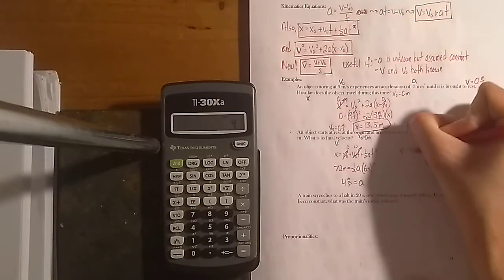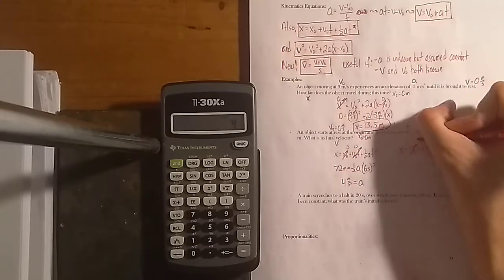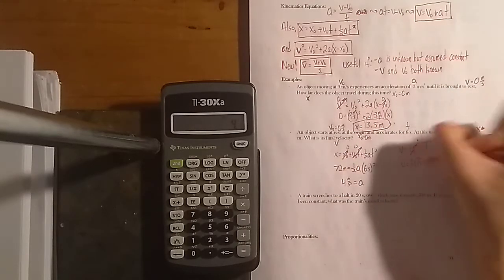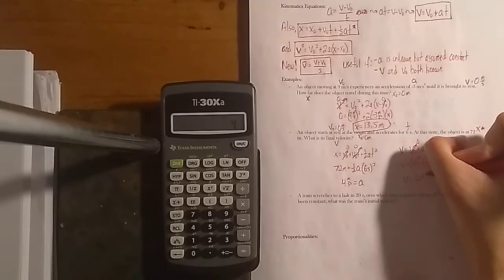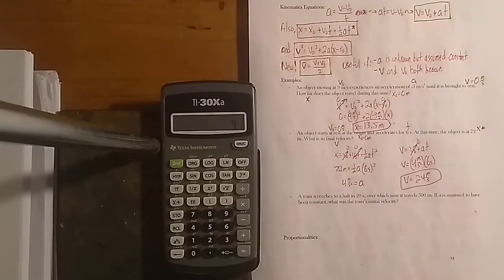And in this case, I'm going to use this equation now. Starts at rest, so that's 0. We're looking for v. The acceleration is 4 meters per second squared. The time is 6 seconds. Final speed must be 24 meters per second. 4 times 6 is 24. That's one way you could solve this problem.